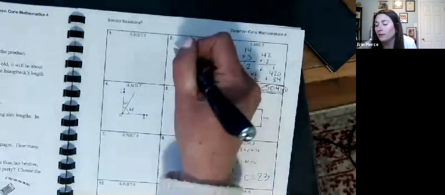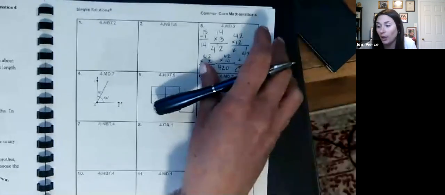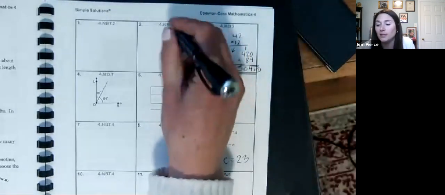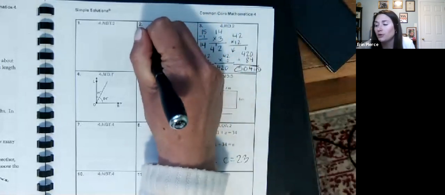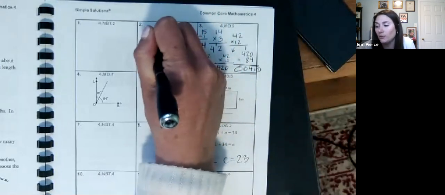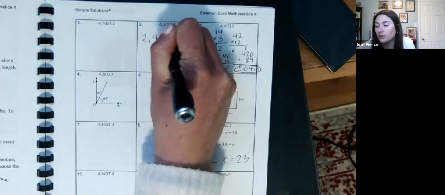But I do want to see us solving number 2. You can solve it with any multiplication strategy you want. It does not have to be distributive property. You can solve it any way you want in box 2.